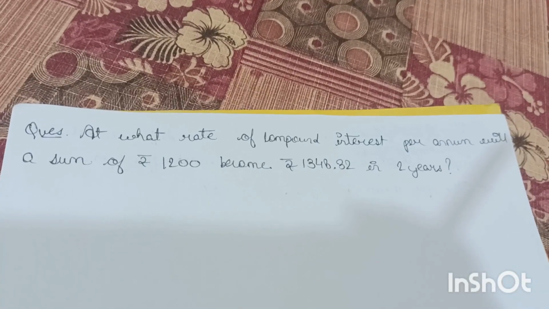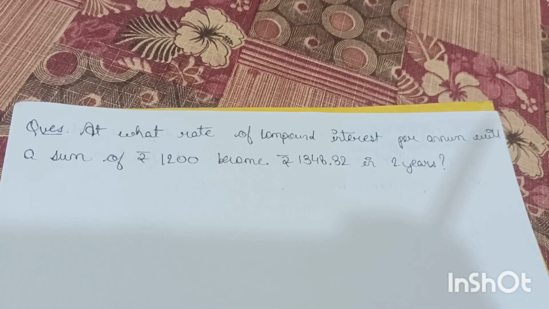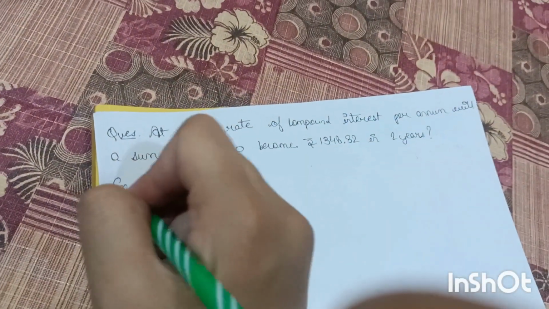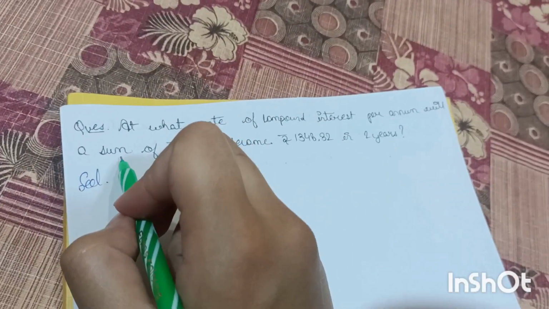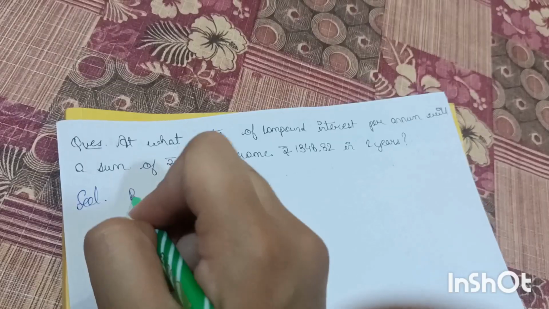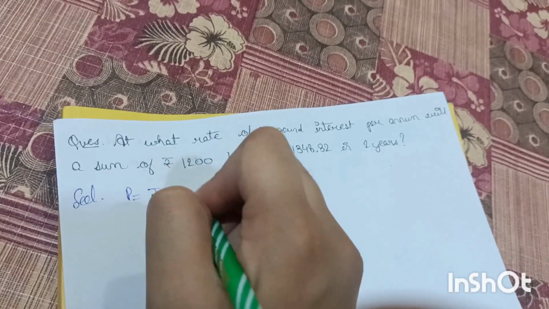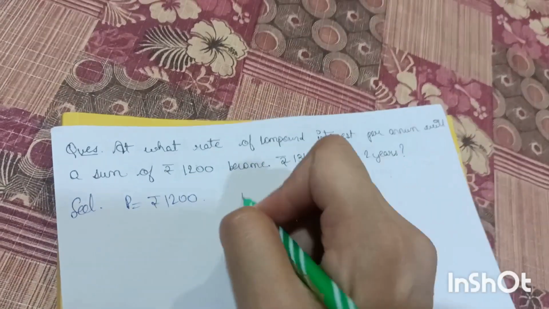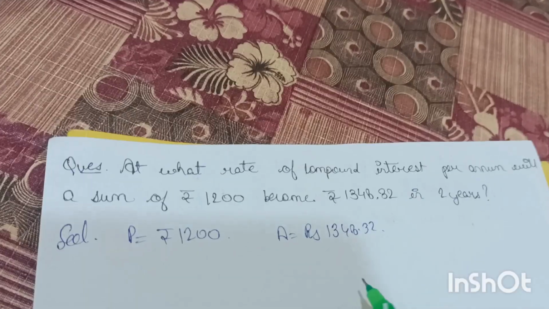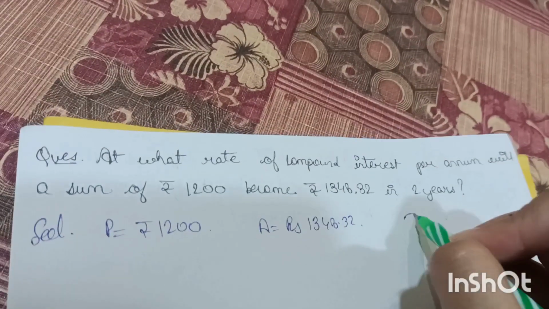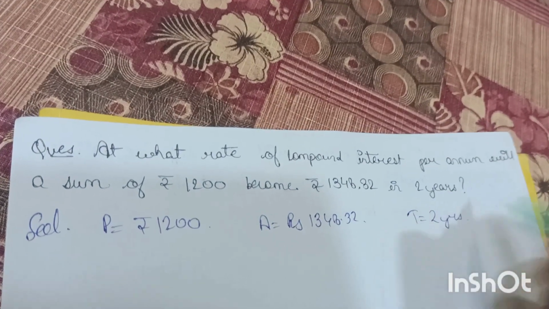The next question is on your screen. You must solve it out. For solving it, first let's see the value. Over here you can see a sum of, so this will become the principal and this becomes the amount. Over here you can see the amount is this much and the time is 2 years.